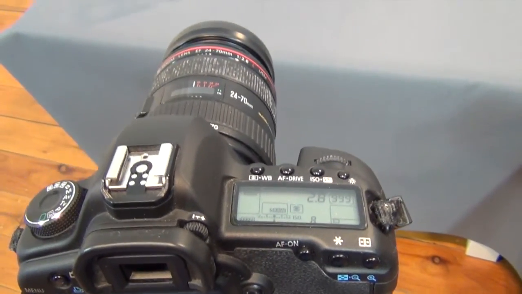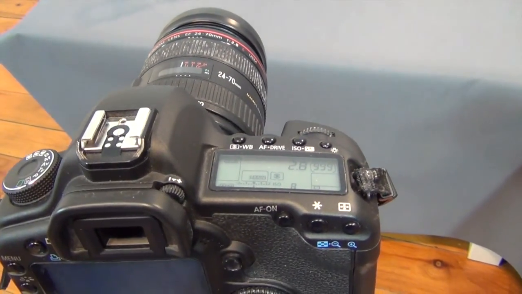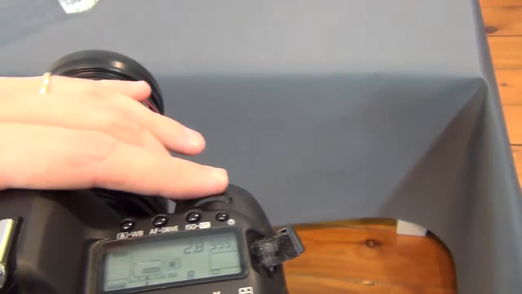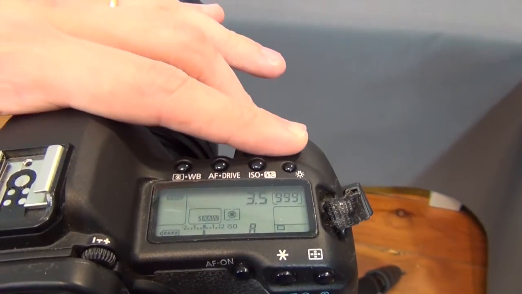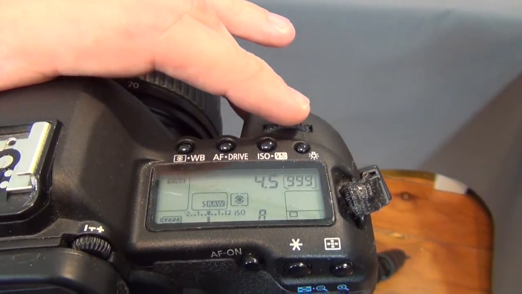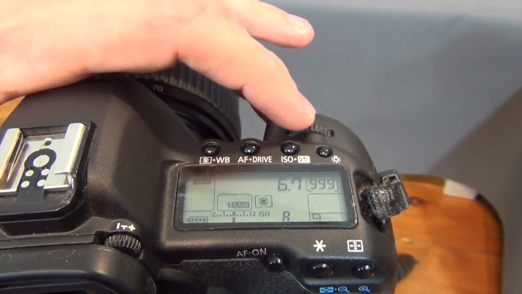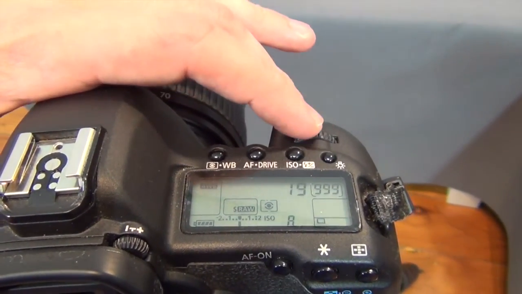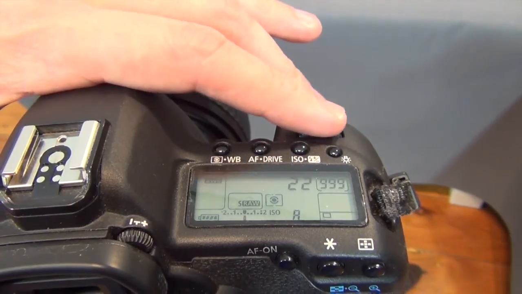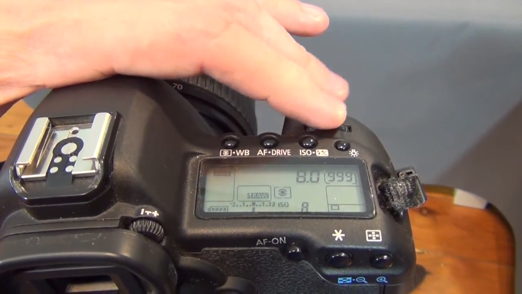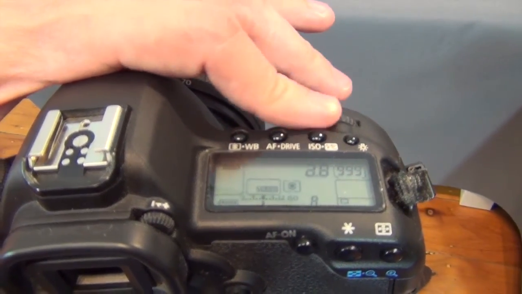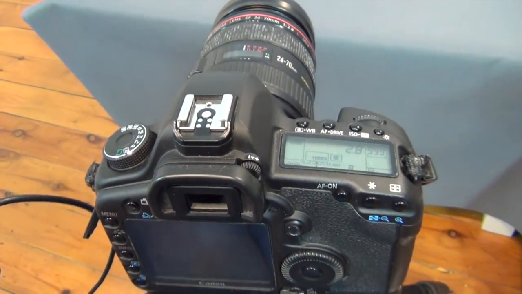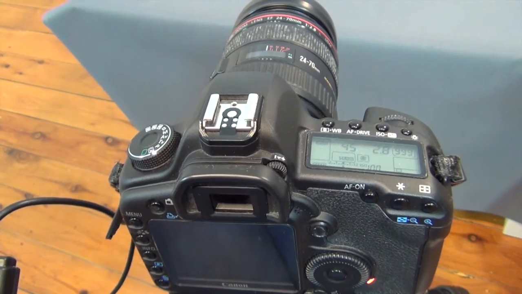So what we're gonna do, we're gonna take a shot at increments 2.8, 3.5, 4.0, 4.5, 5.6, 6.7, and so on until we reach the limit of 22. So these are all the increments. We're gonna take a shot with each, and we're gonna see the difference. So we're just gonna start testing, and we're gonna see the results.